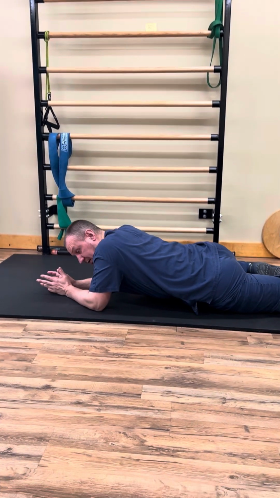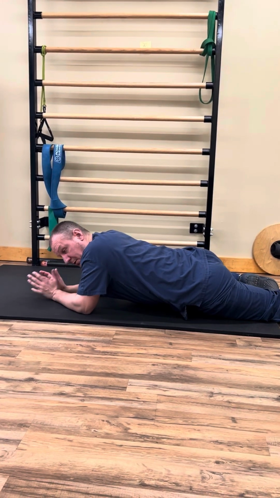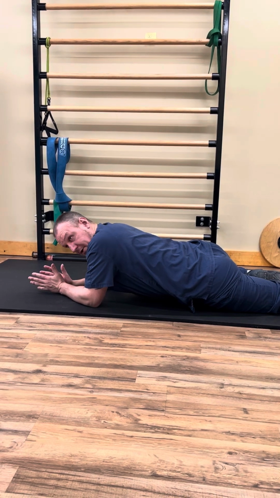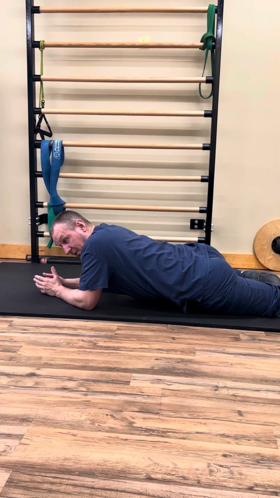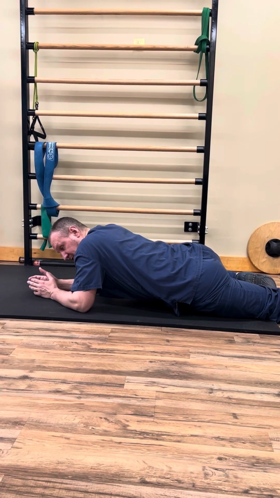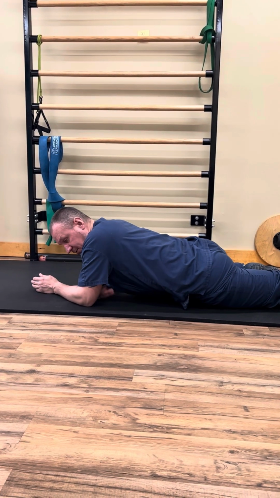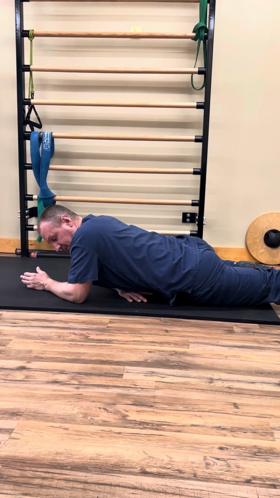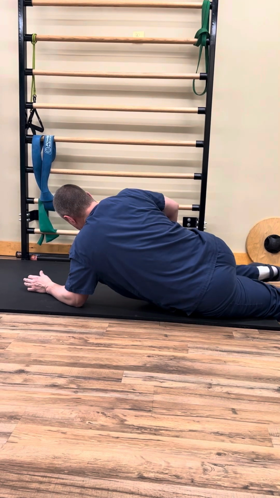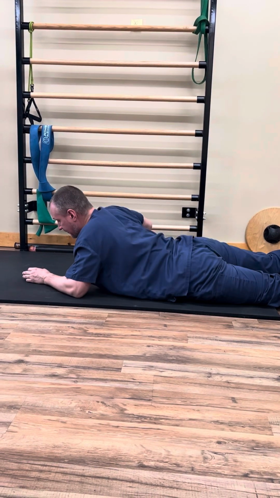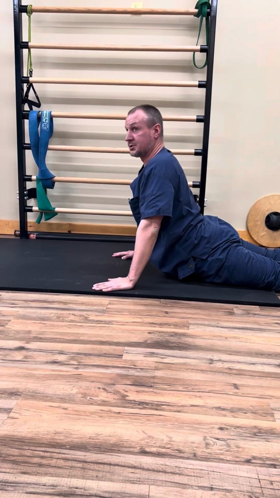We also want to do more time on the more restricted, tighter side. So if my right's tighter, I might spend 2, 3, 4 minutes on the right, where I spend 1 to 2 minutes on the left. After I bring blood to the muscle, I am now better able to stretch it.